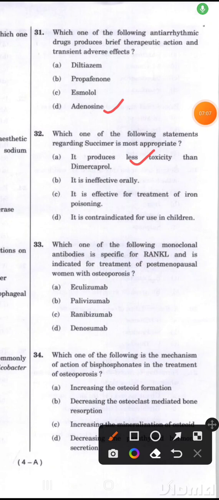Which one of the following monoclonal antibodies is specific for RANKL and is indicated for treatment of post-menopausal women with osteoporosis? So I will explain about RANKL, what is RANKL, and also the monoclonal antibodies that are given for the treatment.